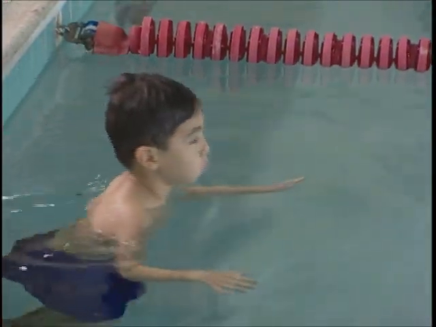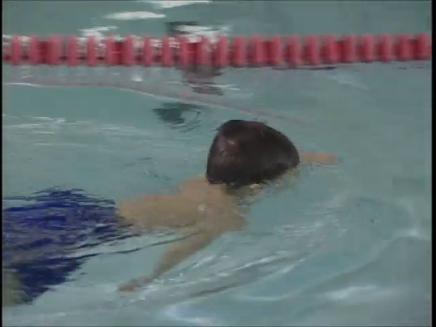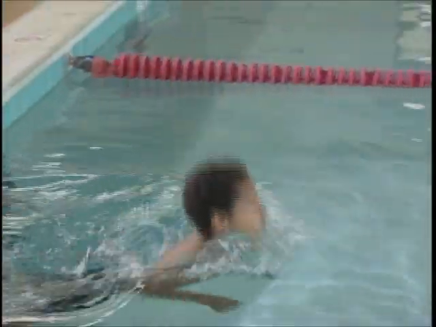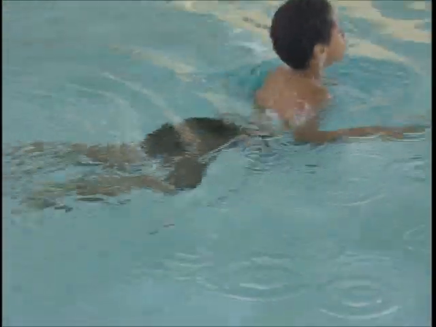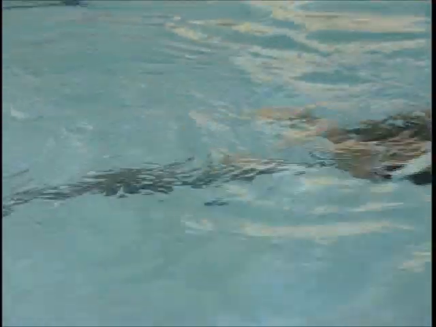The same goes for arm movements. It doesn't matter whether their arms are moving alternately or simultaneously, as long as they're moving their arms in the water and experiencing how that feels.